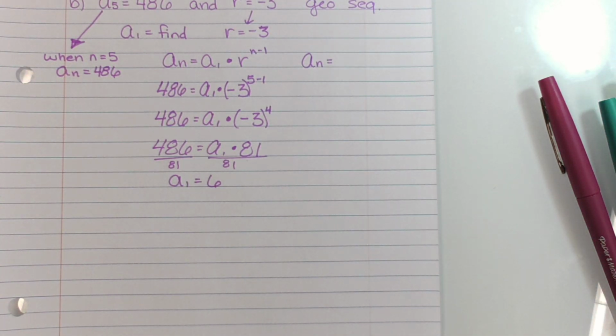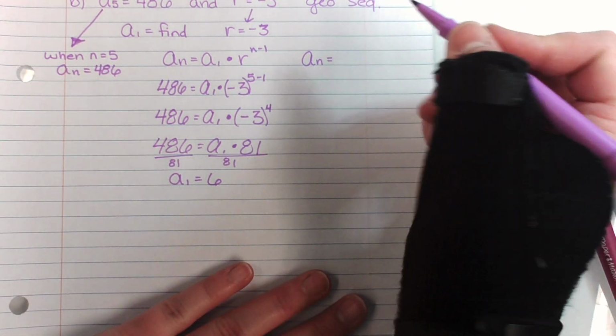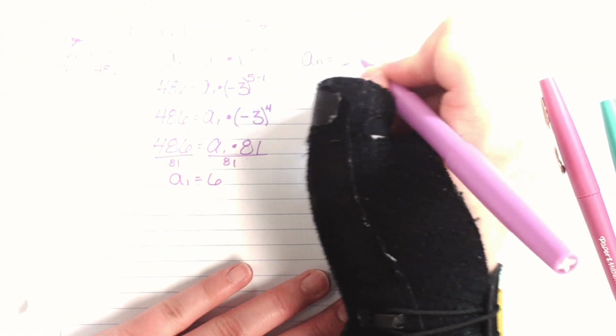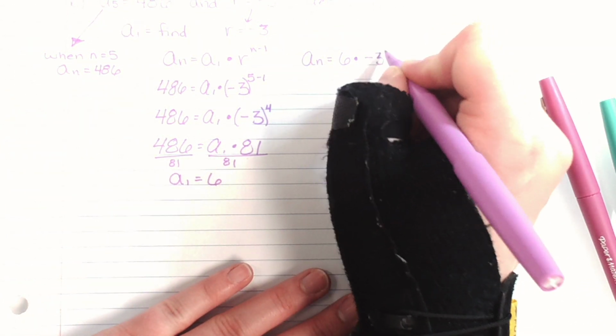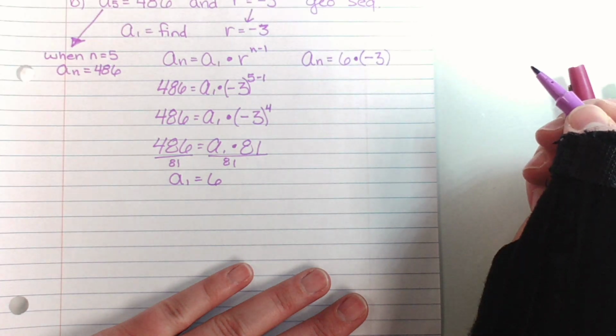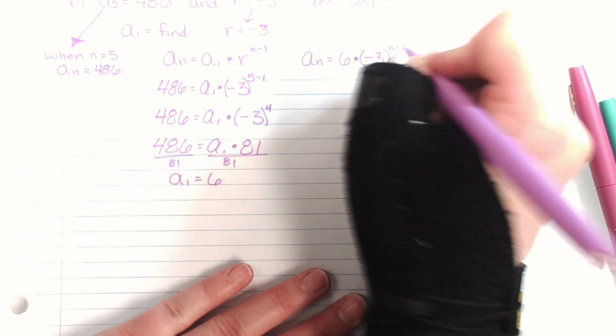You no longer put the 486 there. n stays n. You no longer put the 5 there. A sub n equals a sub 1, we just found to be 6, times r, which we stated was negative 3, in parentheses, to the power of n minus 1.